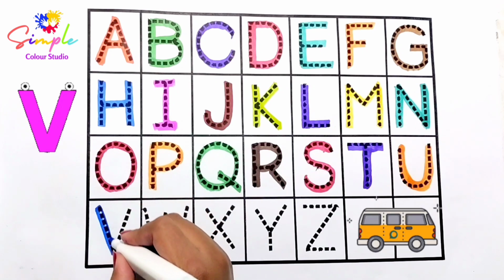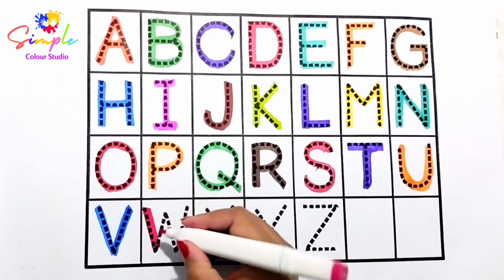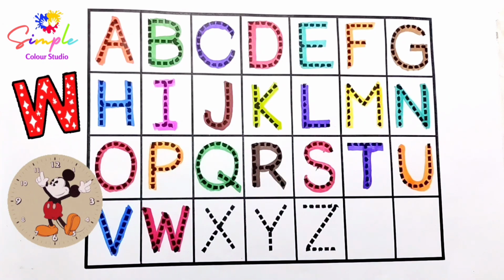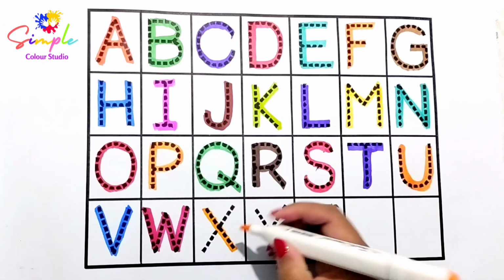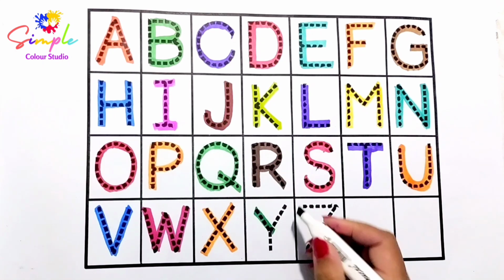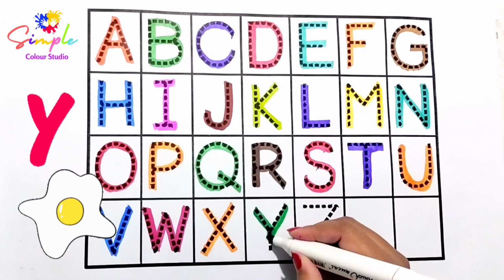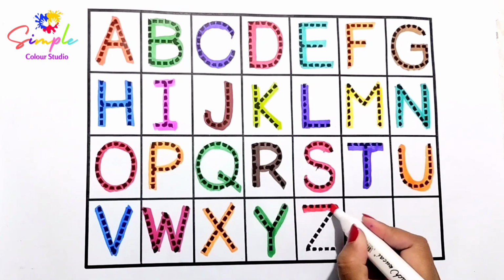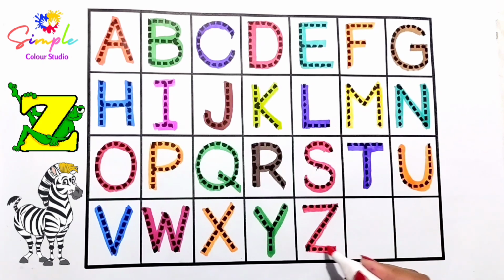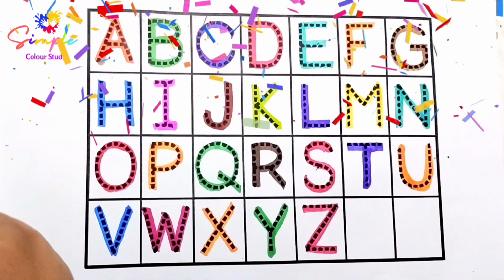V for van. W for watch. X for xylophone. Y for yolk. Z for zebra. All the alphabets are looking so lovely.